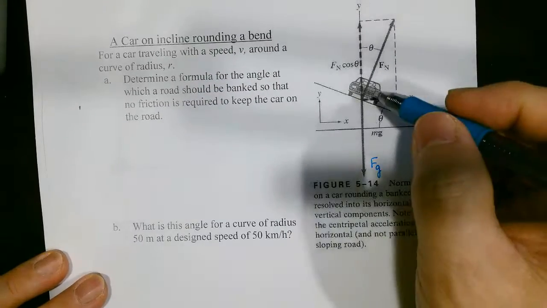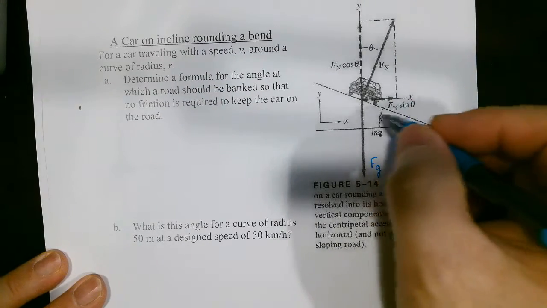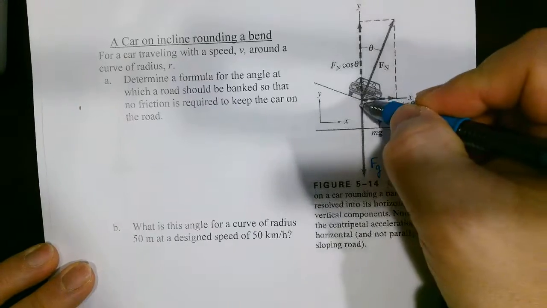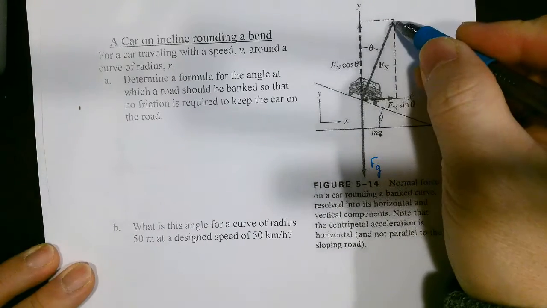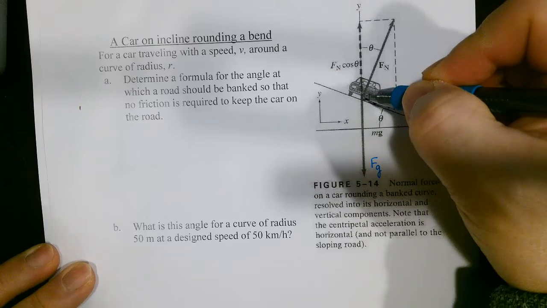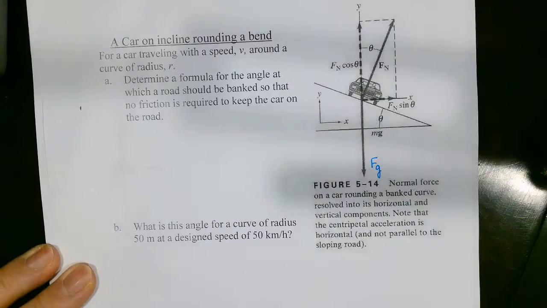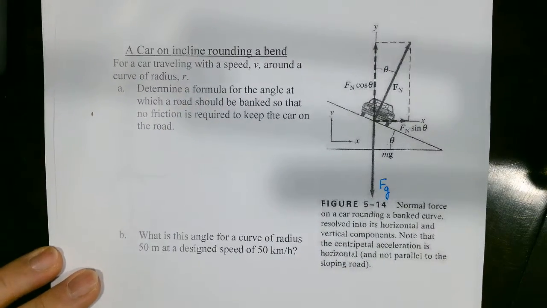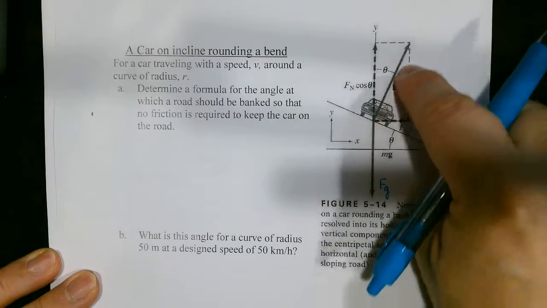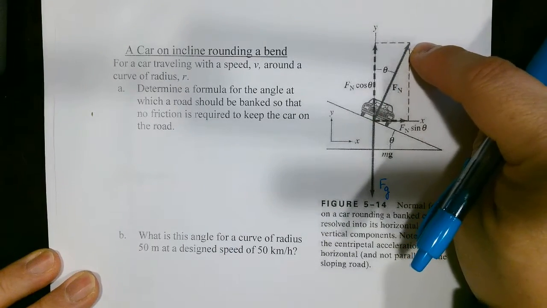So we have to break this up into x and y components, where the normal force is the hypotenuse of the vertical and horizontal components, the longest magnitude.